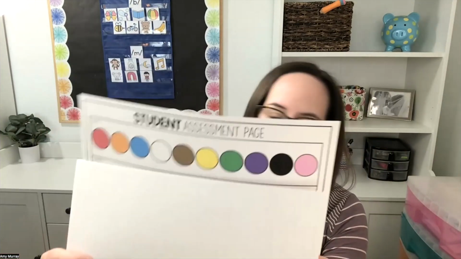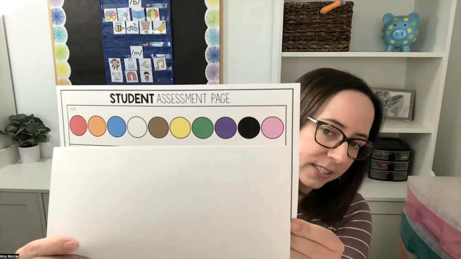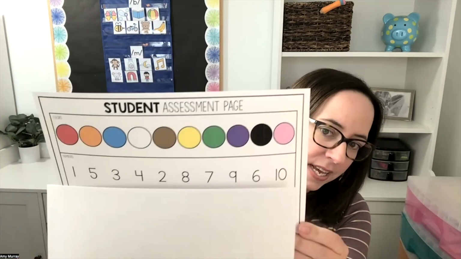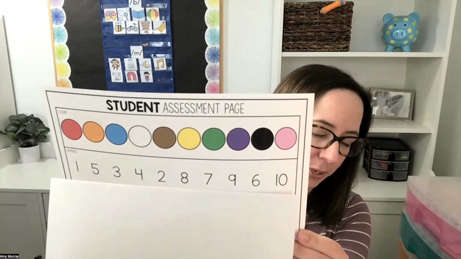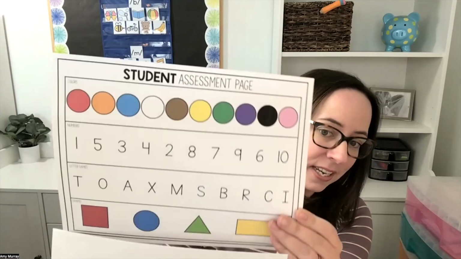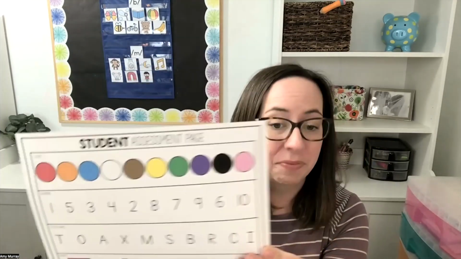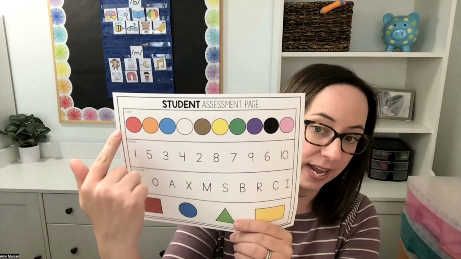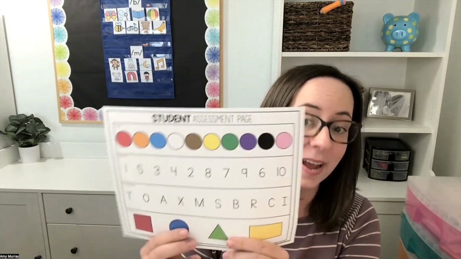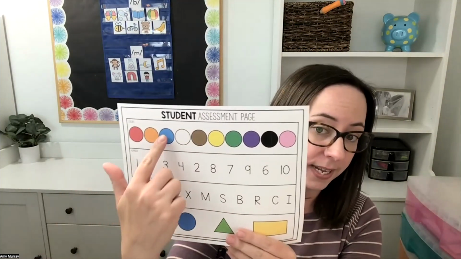I would certainly cover it up and say, all right, here are the colors, right? Tell me the color names. Yep, these are numbers. Can you tell me what number you see? And point to the numbers. Same with the letters, and then the shapes. Now, if they can't just expressively say red, orange, you could also say, okay, where is the blue? And have them find it. So you could do it both ways if they're not able to express that to you. So that was the student page.